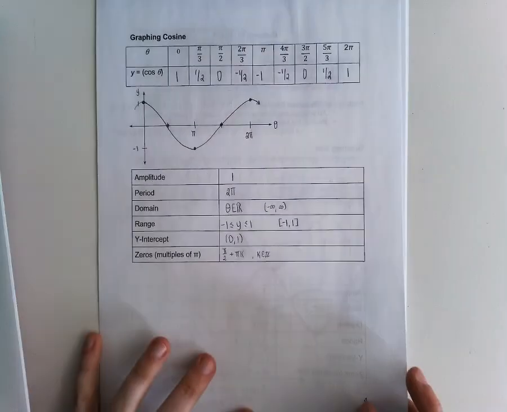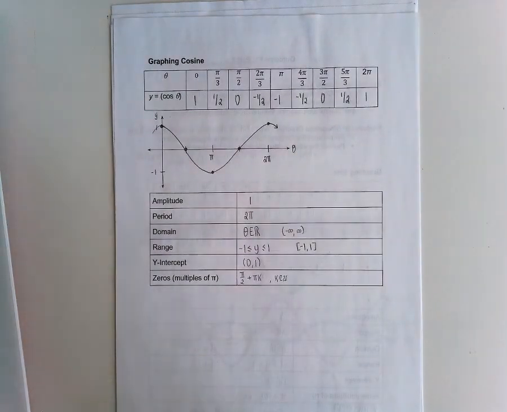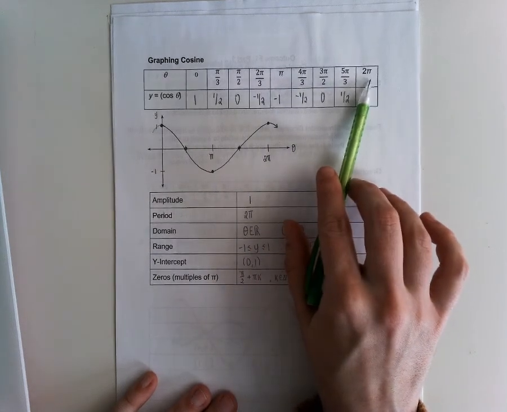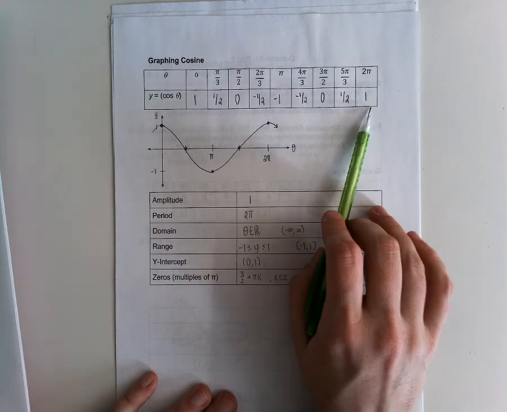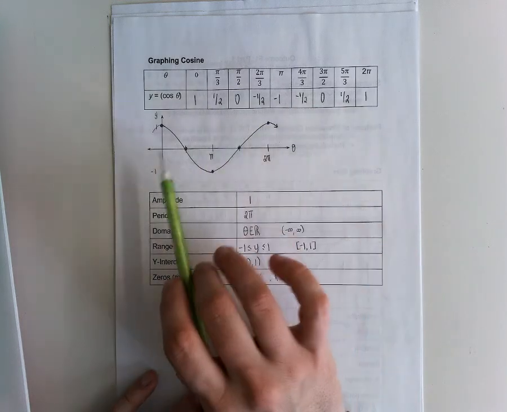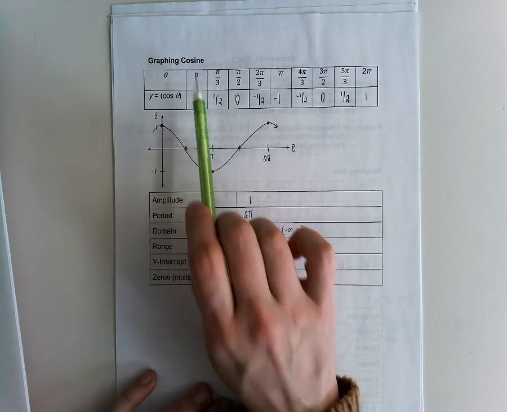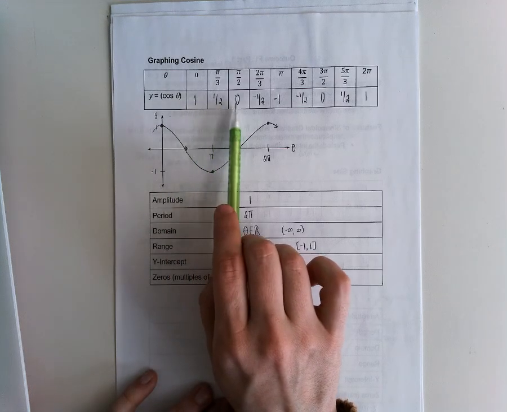If we look at the graph of cosine, it's very similar, but the starting point, or the y-intercept, is a little bit different. So again, I chose theta values from the unit circle where the cosine value was a friendlier number to work with, so 1, 0, and half. And you'll see here that the biggest difference is that at theta equals 0, the cosine value is 1. So at the y-axis, this graph is starting at 1, but then it still goes in the same pattern.